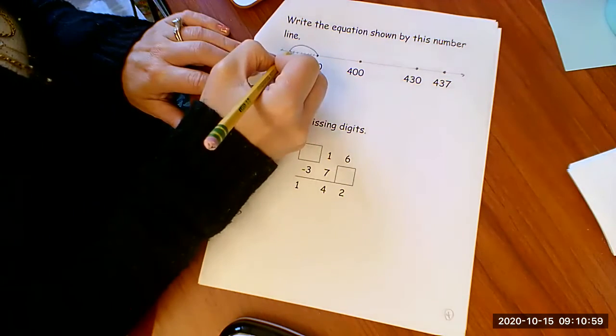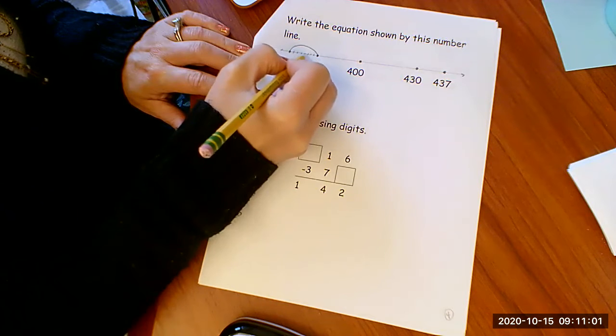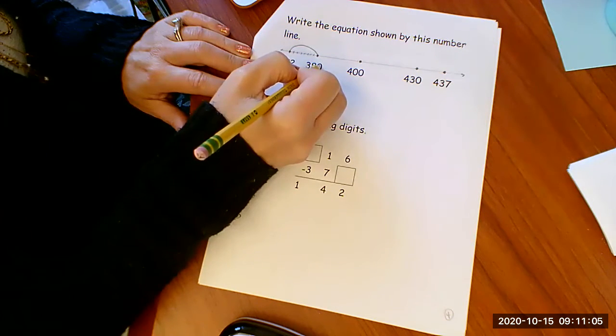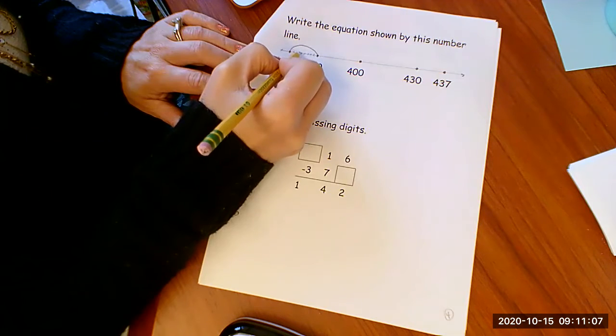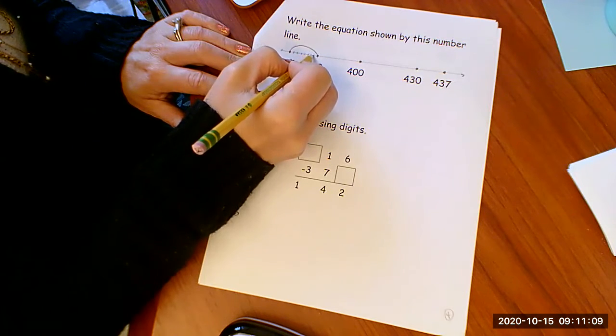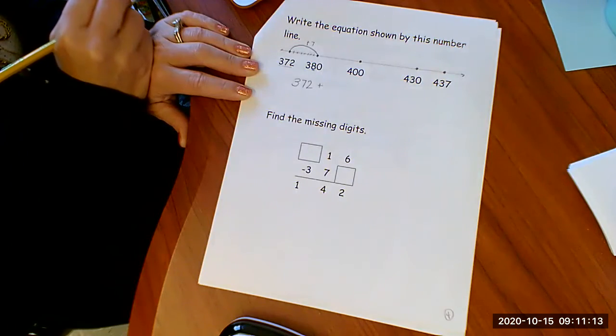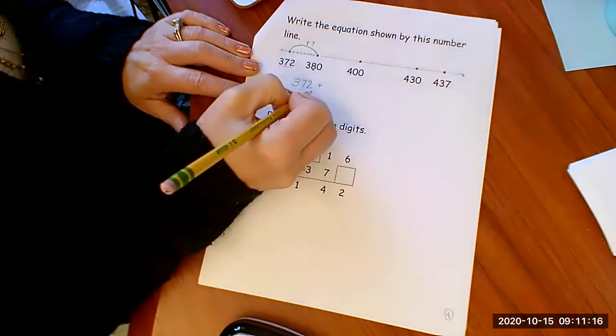And we can count the amount that's in between there. That's the difference between 372 and 380. So 1, 2, 3, 4, 5, 6, 7. We have added 7, right? So we have 372.